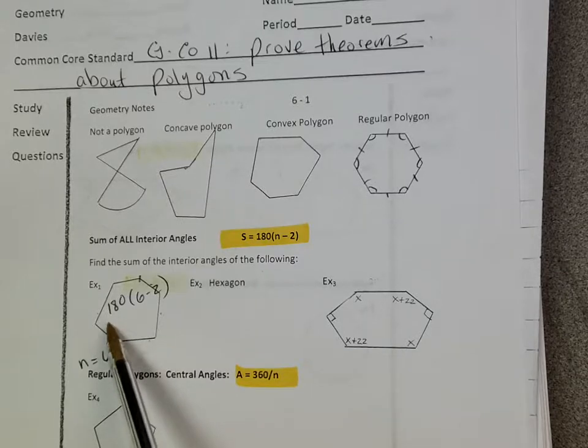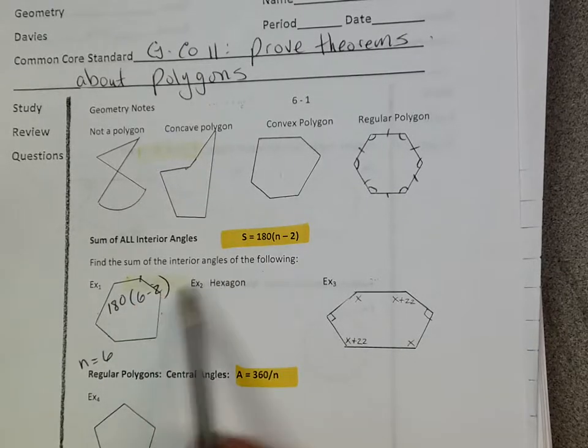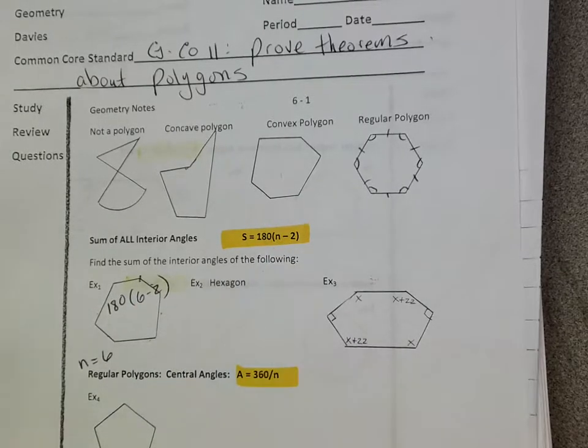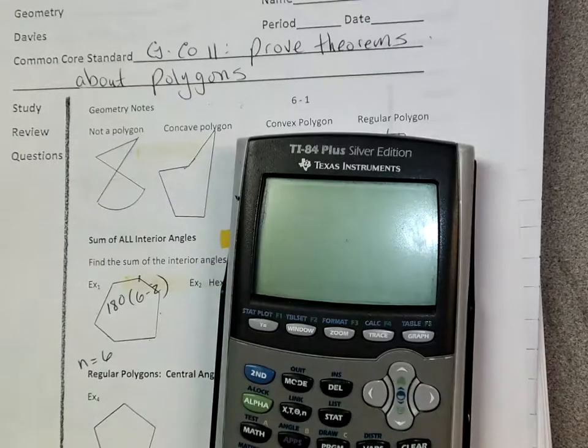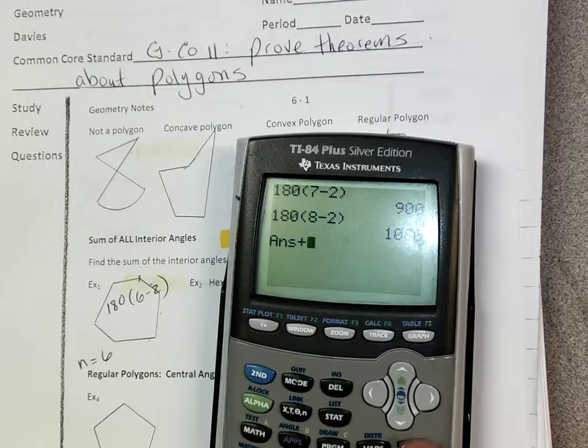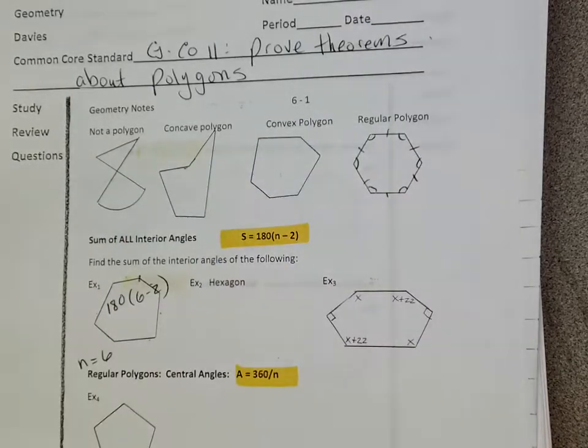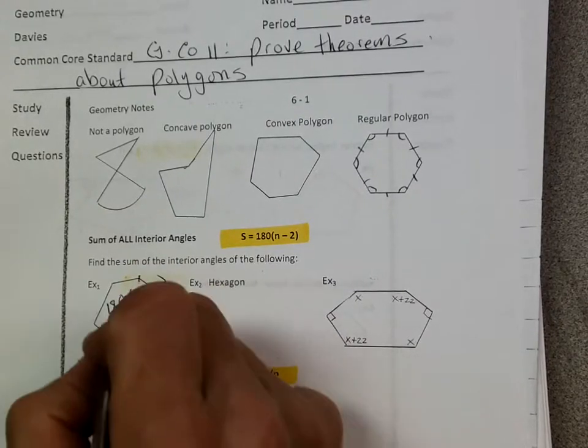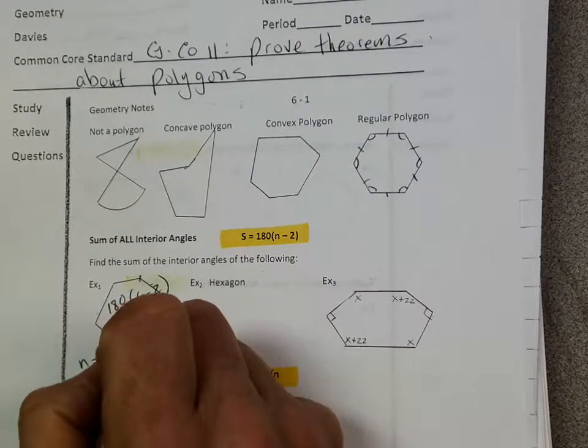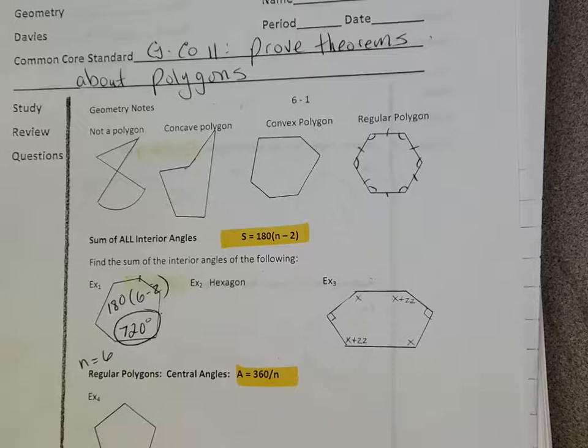Of course you are. So it's just 180 times 6 minus 2. It's the formula. Put 6 in for n and just use your calculator. I think you get 720, don't you? Yeah, 180 times 6 minus 2 is 720 degrees. That means if you were to add them all up, they'd all add up to 720 degrees. Easy? It's really pretty easy.